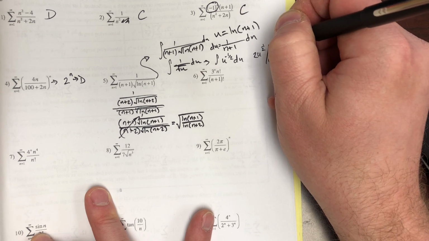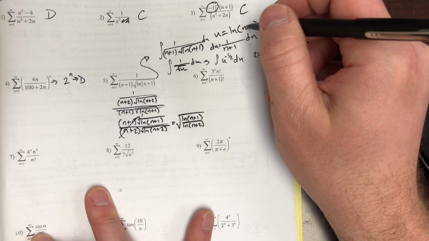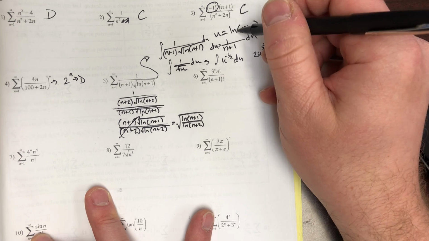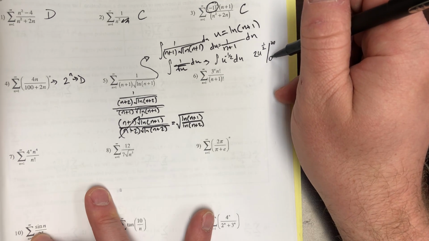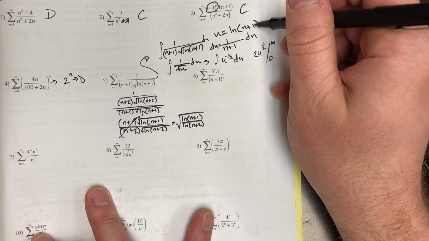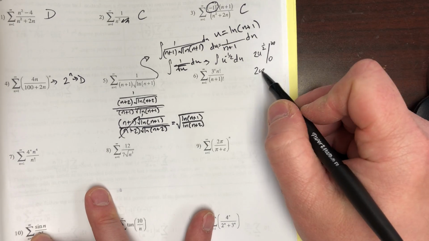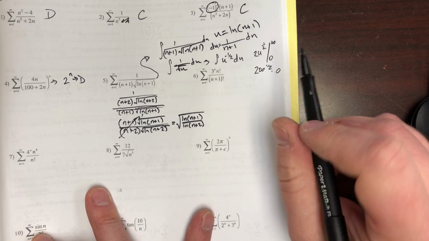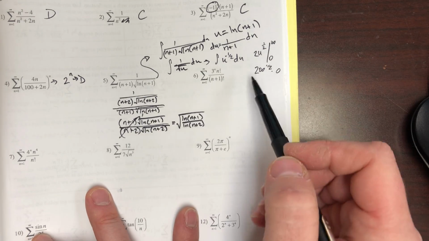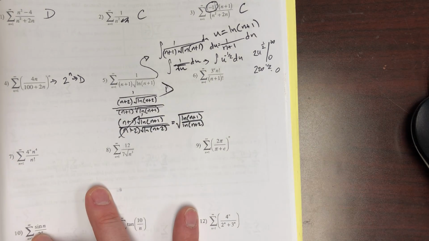We're going from 0 to infinity. Oh, wait, no, I didn't change the bounds. Plug in 0 for u here. ln of 0 plus 1 is 0, so that's 0, and then ln of infinity plus 1 is still infinity. So this actually does work, and we get 2 infinity to the 1/2 minus 0. So we get infinity. So the integral of this diverges, so the sum diverges, this diverges.